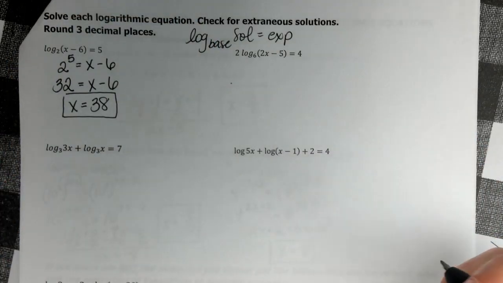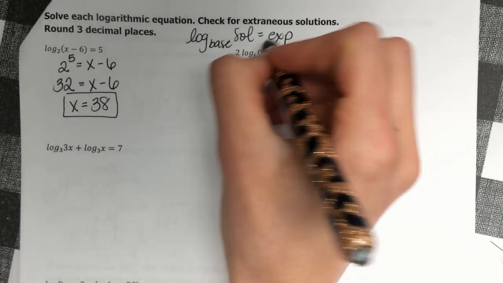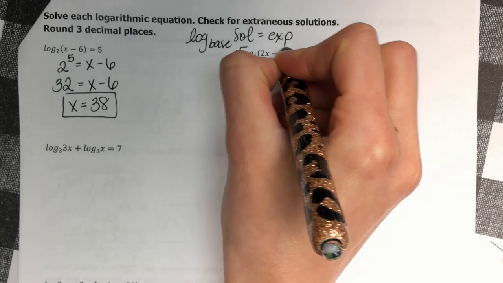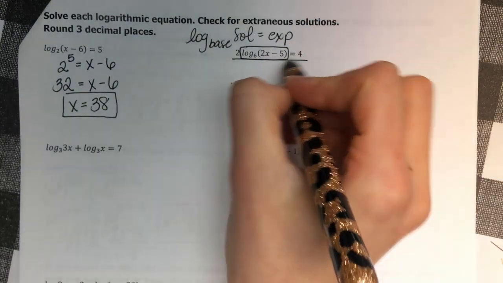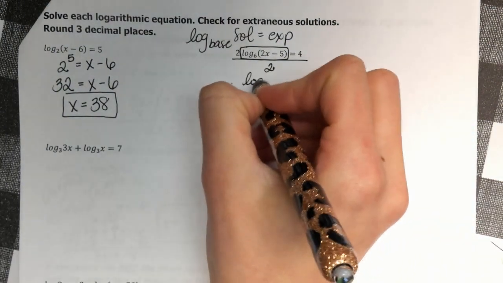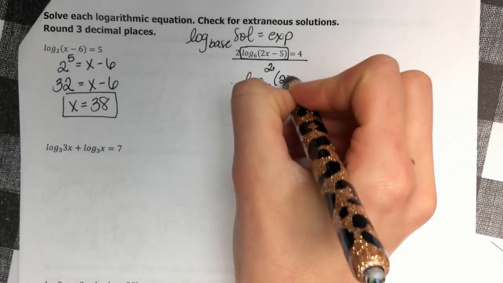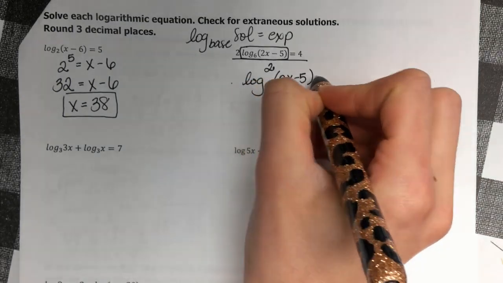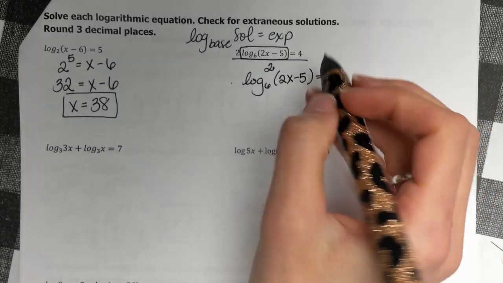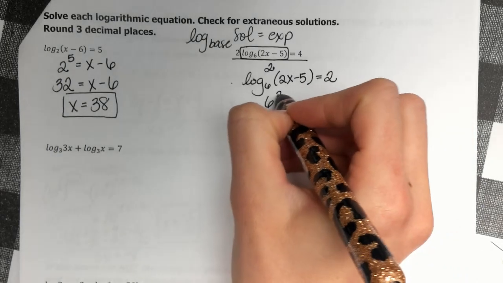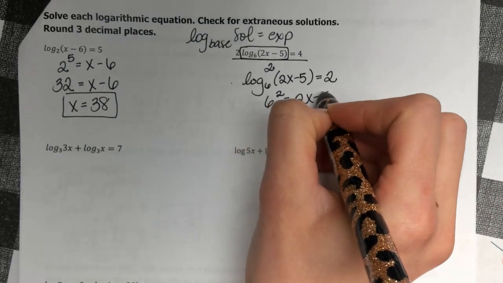If I have 2 log base 6 of 2x minus 5 equals 4, I want my log by itself. I do not need to bring that 2 back to its exponent. I don't want to do that. So I can just divide everything by 2, and I have log base 6 of 2x minus 5 equals 2. Six squared equals 2x minus 5.